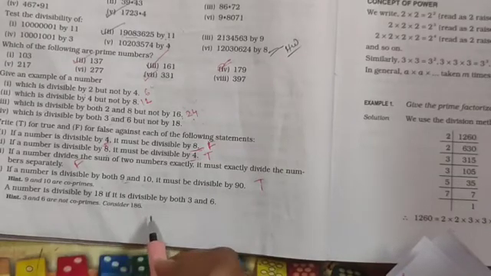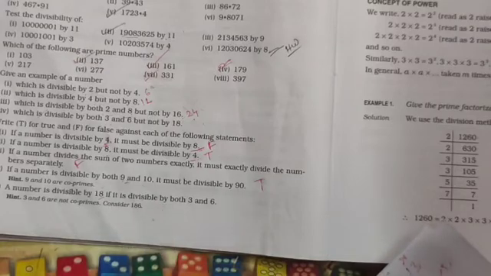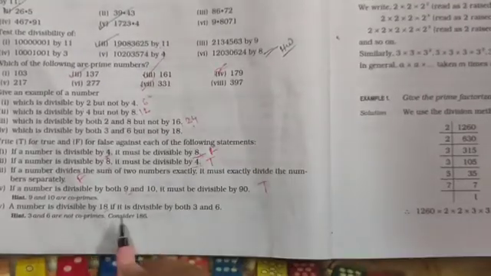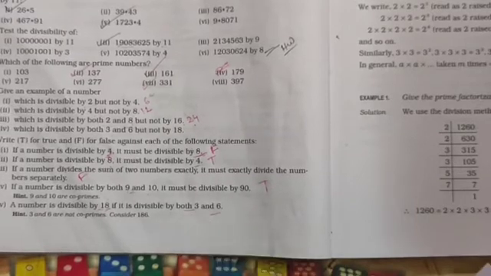A number is divisible by 18 if it is divisible by 3 and 6. So product দিয়ে divisible হতে গেলে the two numbers need to be co-primes, but 3 and 6 are not co-prime because they have a common factor other than 1. তাদের common factor আছে 1 ছাড়া 2. So that's why this is not true. This will be false.